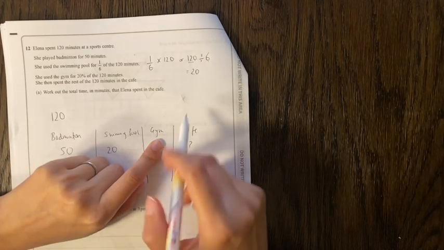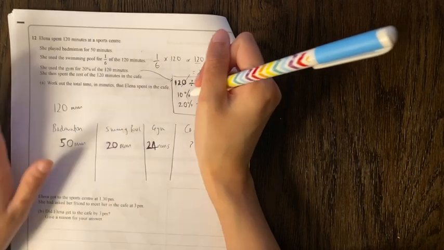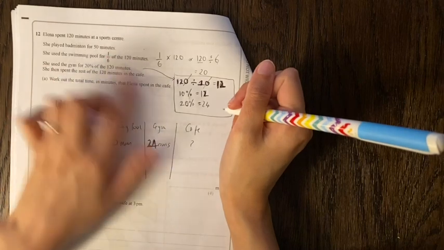Then the gym, this is using a percentage. Sorry, the battery died, so I just realised after I did the gym question, but I'll just go back over it.